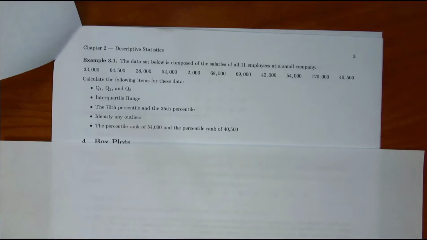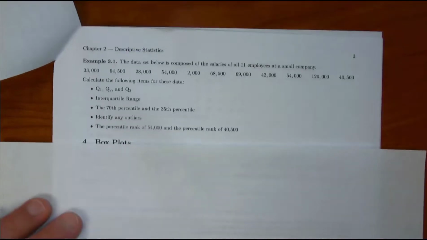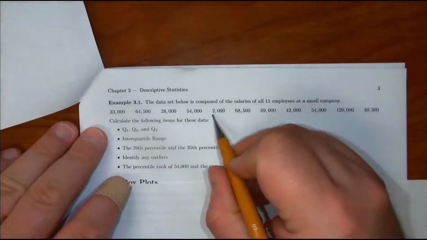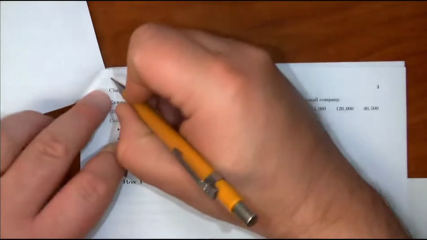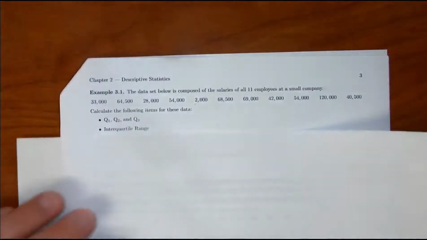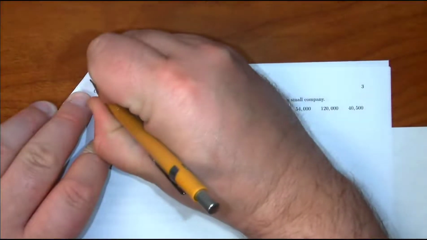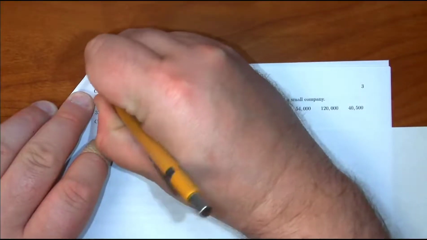So it looks to me like these are not in the correct order. These are not ranked from least to greatest. So I need to rank them from least to greatest before I can even get started. So let's see here. Least to greatest looks like 2,000 is the smallest. So I'm just going to cross that out, go over here, and order my numbers up here. Hopefully there's room, if I write small enough.